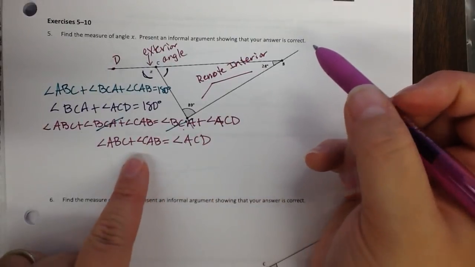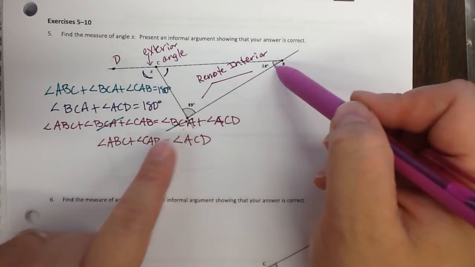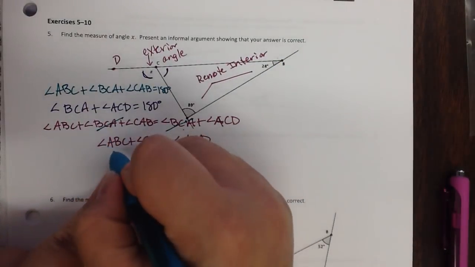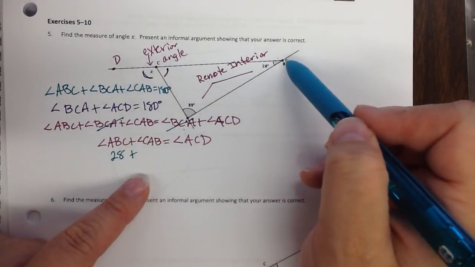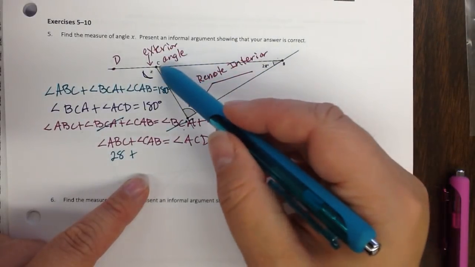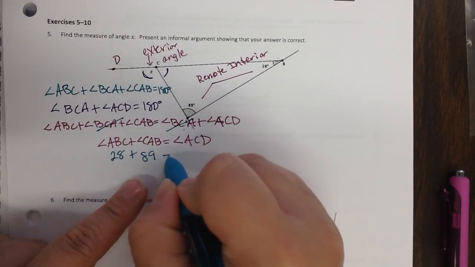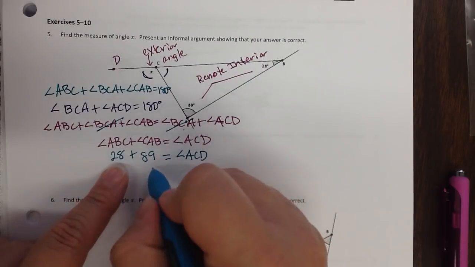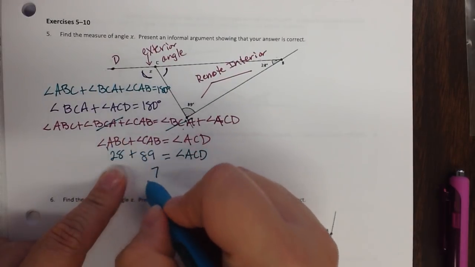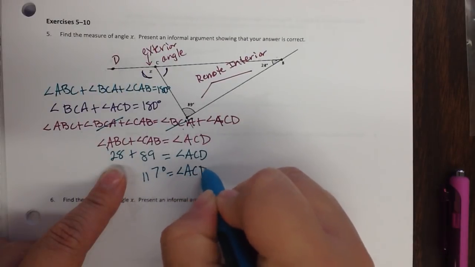Okay, angle ABC is 28 degrees, so I'm going to put this in there, plus angle CAB is 89 degrees, equals angle ACD. So we just add them together. So 117 equals angle ACD.